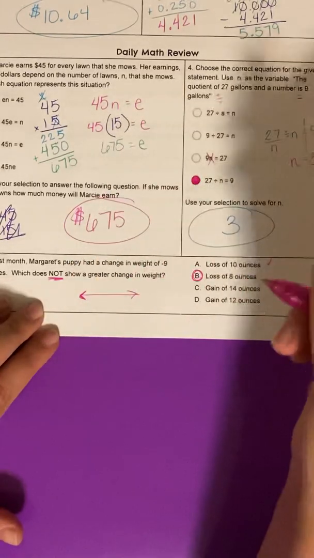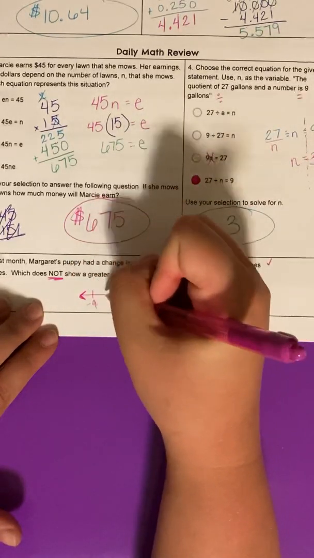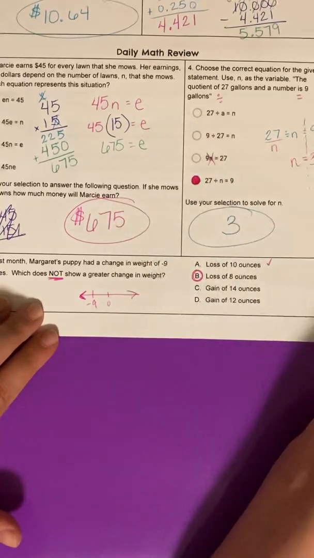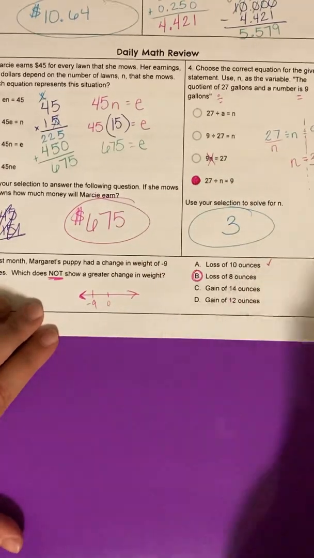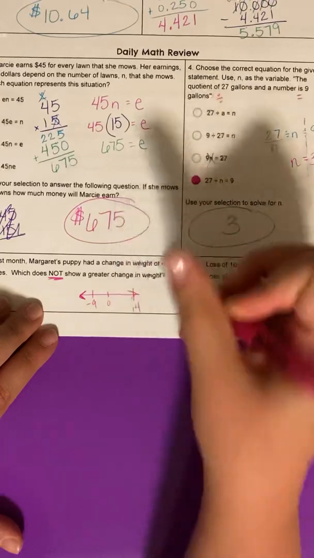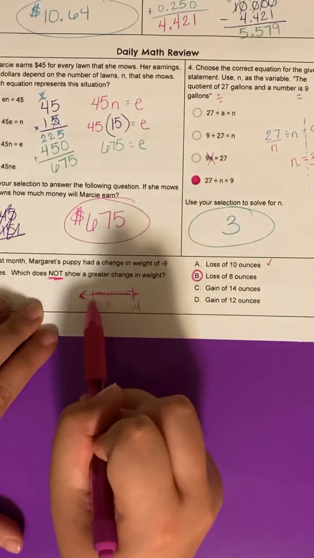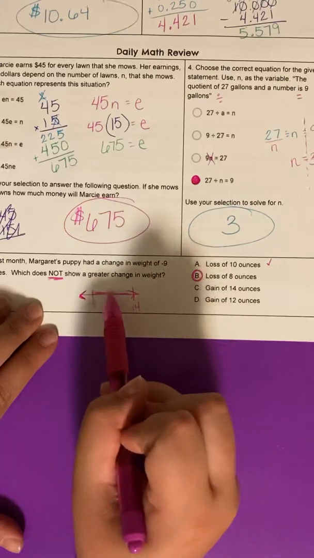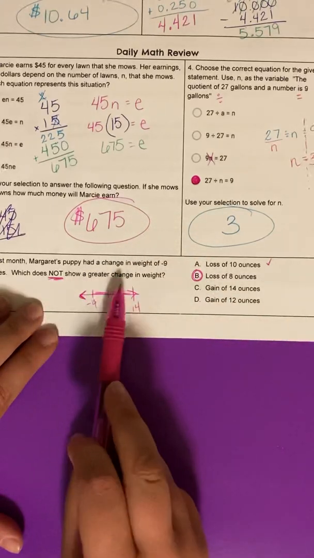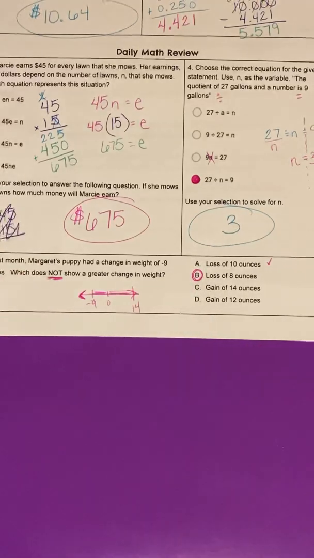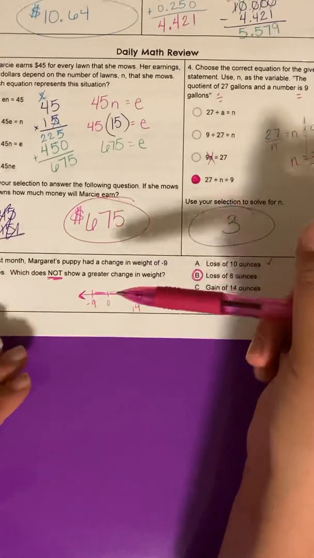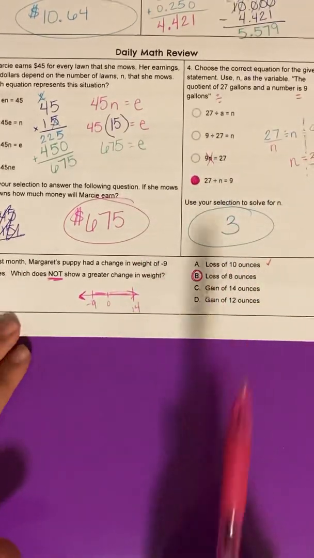So you can put -9, and then you can have 0, and then if you look over here, if you have a gain of 14 pounds, that's positive 14. Well, this is a greater distance than it is from 0 to -9. That's a smaller distance than it is from 0 to 14. So that does show a greater change in weight, but B does not.